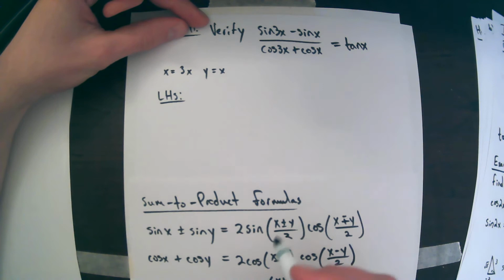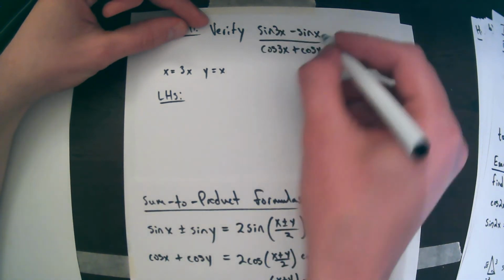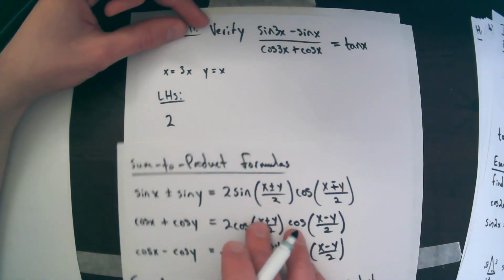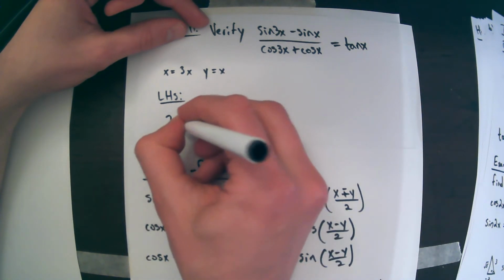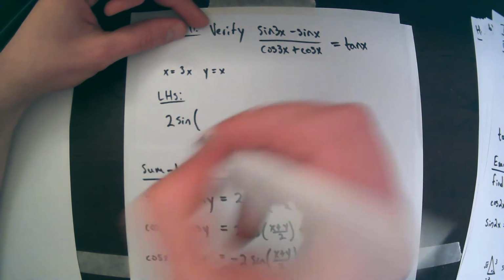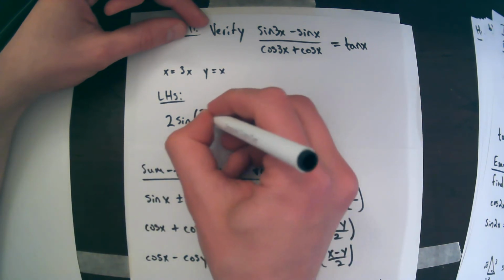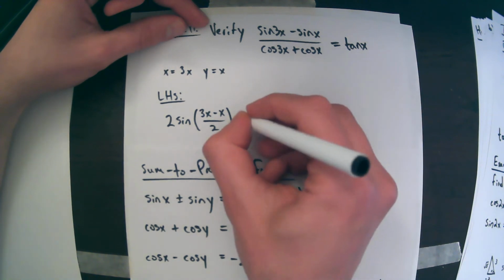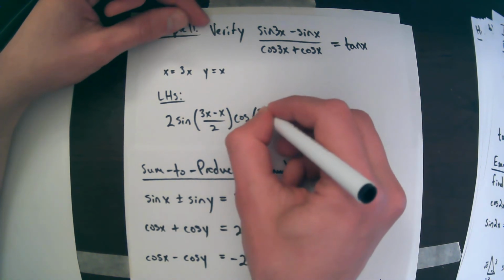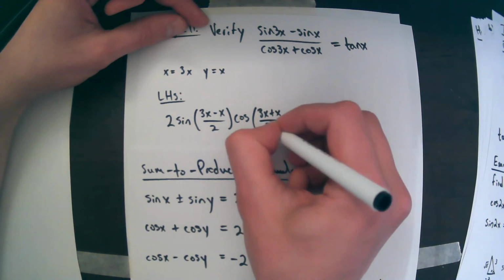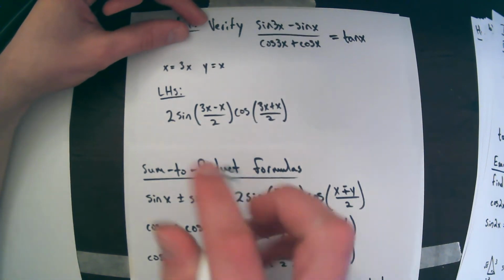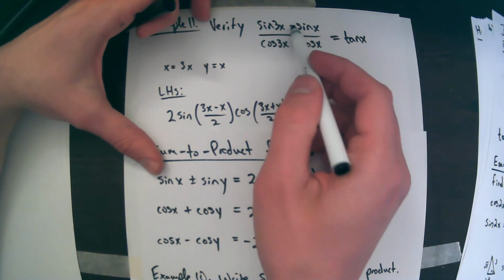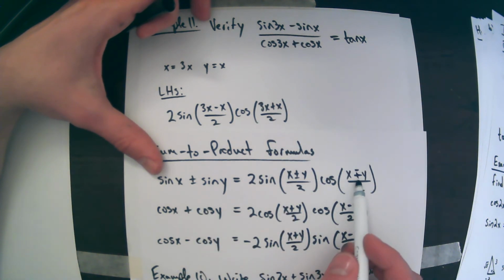So sine of 3x minus sine of x is going to be 2 times sine of (3x minus x) all over 2 times cosine of (3x plus x) all over 2. That's in the numerator, and it's minus here because it's minus in there, so those signs should match, and this one should be opposite.